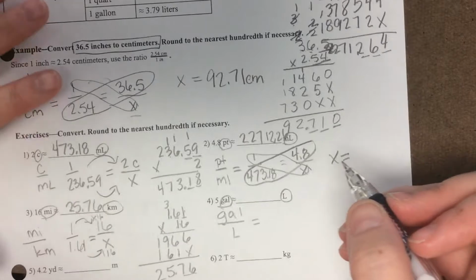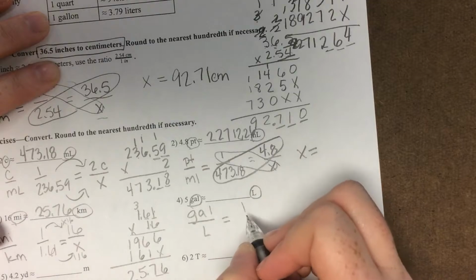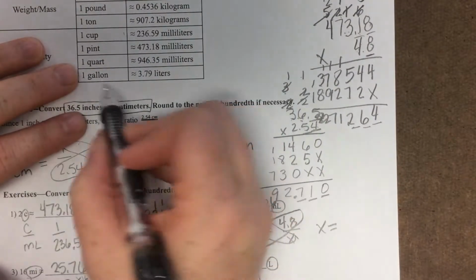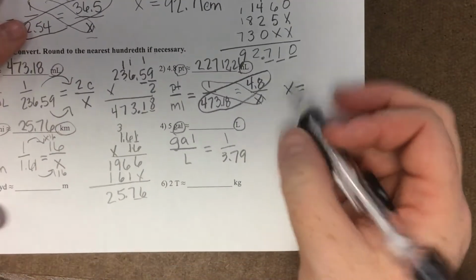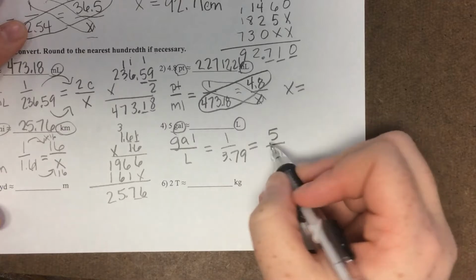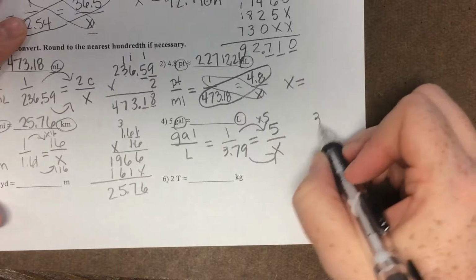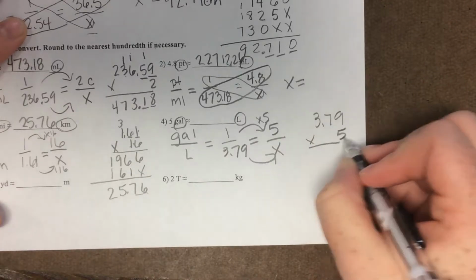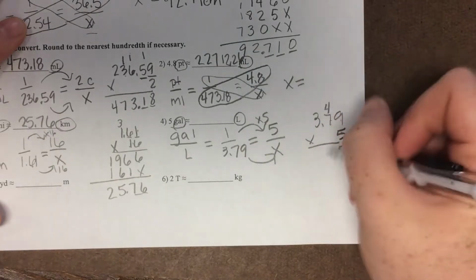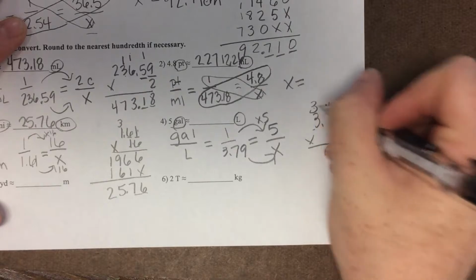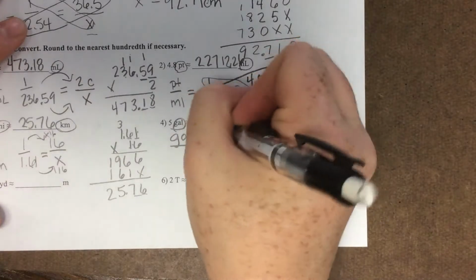Here we're going to go gallons to liters. So we come up here and say 1 gallon, right here, is 3.79 liters. So 5 gallons is X amount. So we're scaling up, and it's 3.79 times 5. 5 times 7 is 35, plus 4. And we get 18.95, so 18.95 right here.